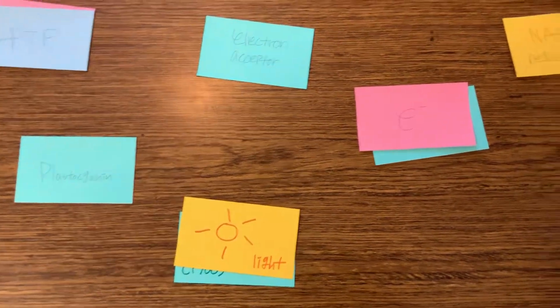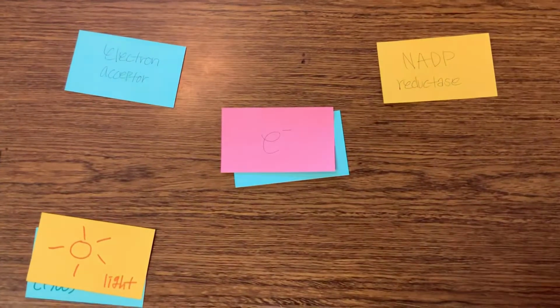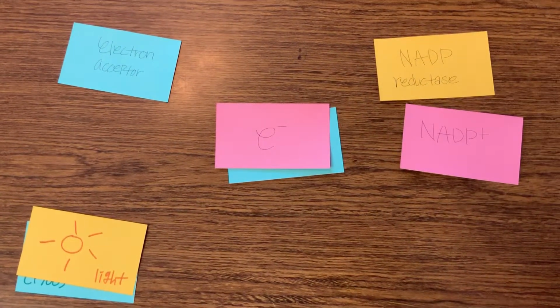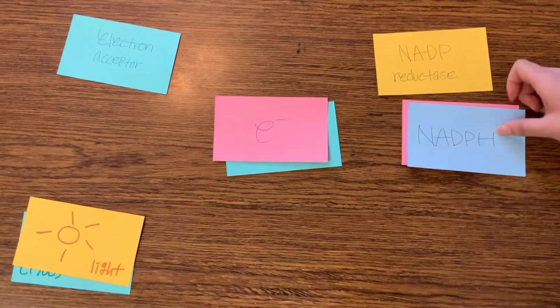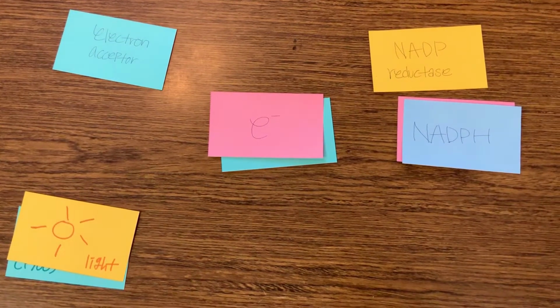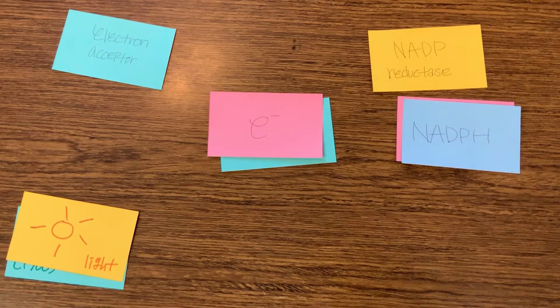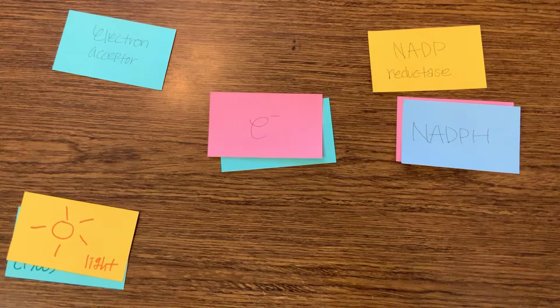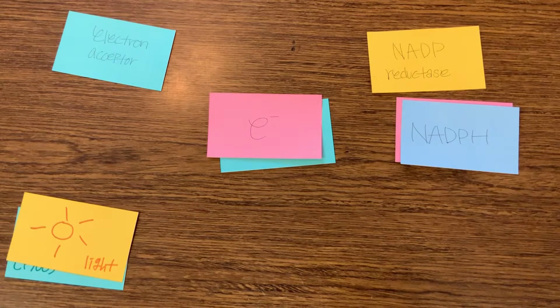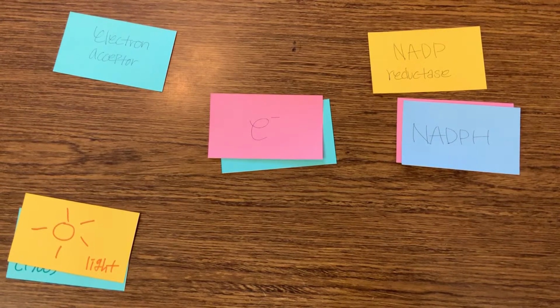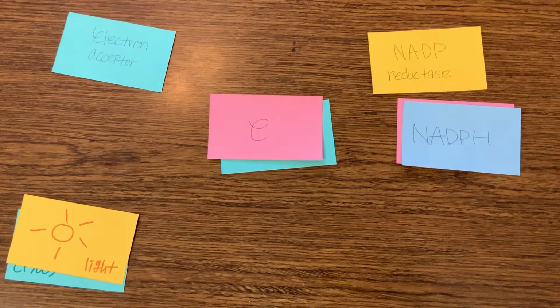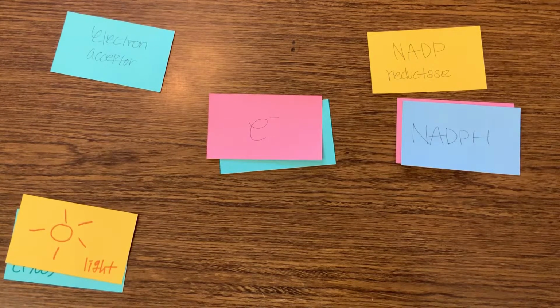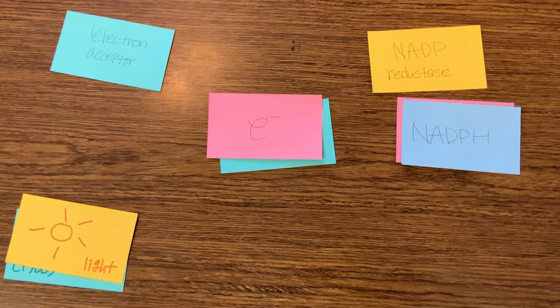And NADP reductase turns NADP plus into NADPH. Because the excited electron does not go back to photosystem 2, this mechanism for producing ATP is called non-cyclic photophosphorylation.